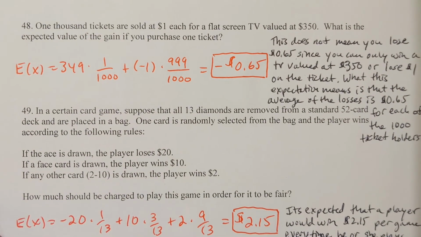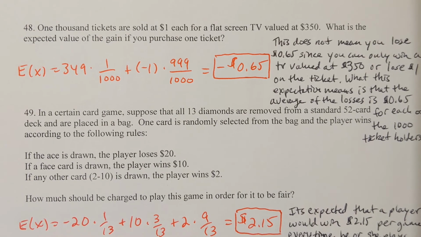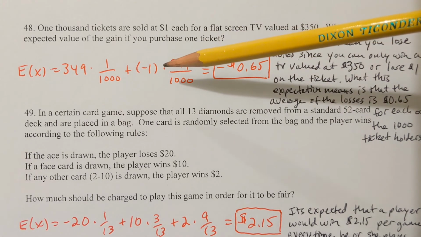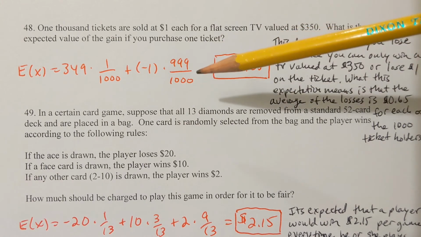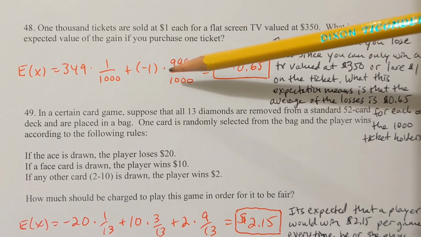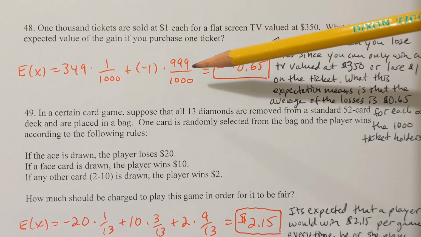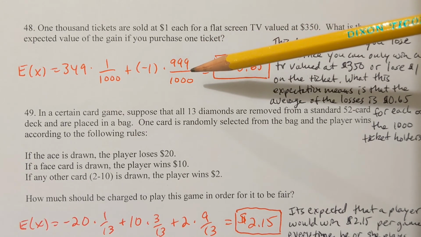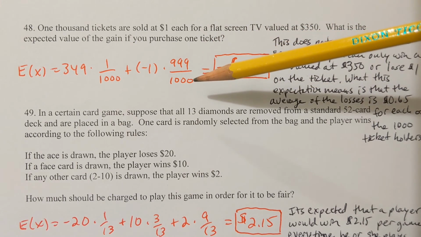Problem 48 says 1,000 tickets are sold at $1 each for a flat screen TV valued at $350. What is the expected value of the gain if you purchase 1 ticket? If you purchase 1 ticket, you're going to lose $1, since each ticket costs $1. 999 people are going to lose this game out of the 1,000.